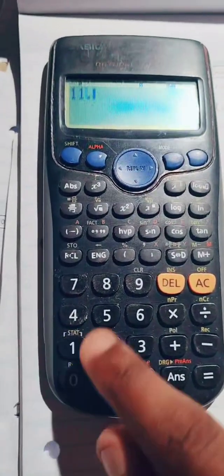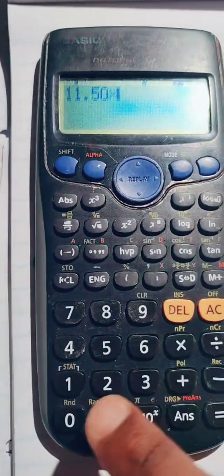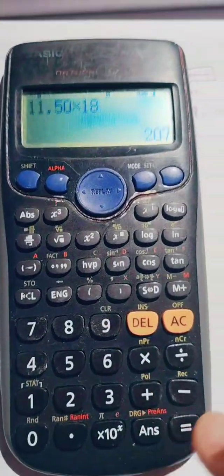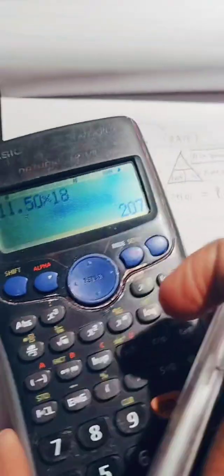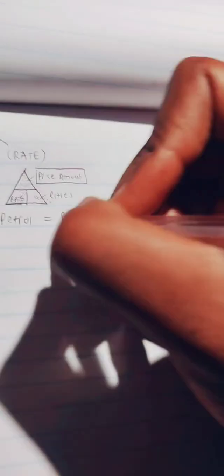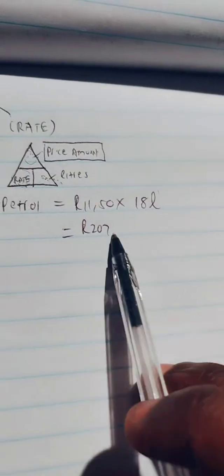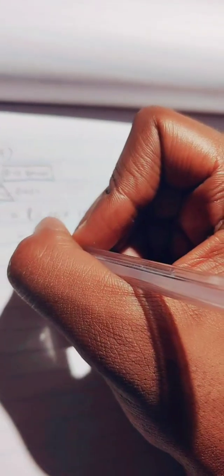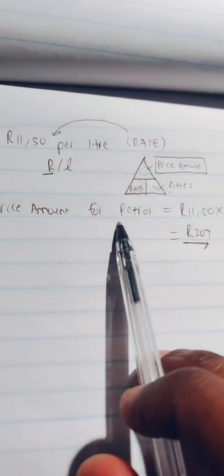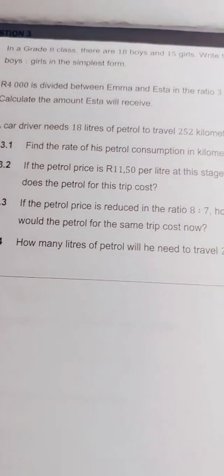Okay, 11.50. We multiply by 18. We get 207. So the amount of money that we need to pay for the petrol is 207 rand. That's the price for the petrol, it's 207. Okay, let's move on to the next question.